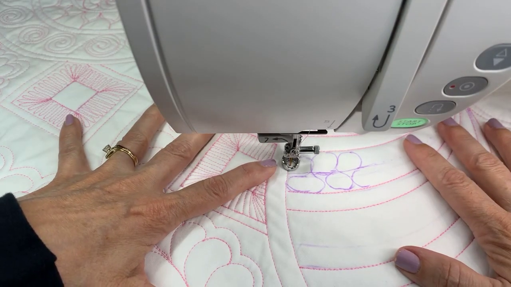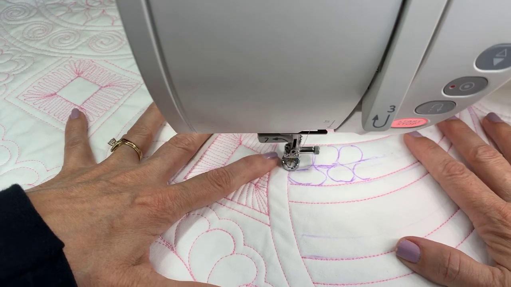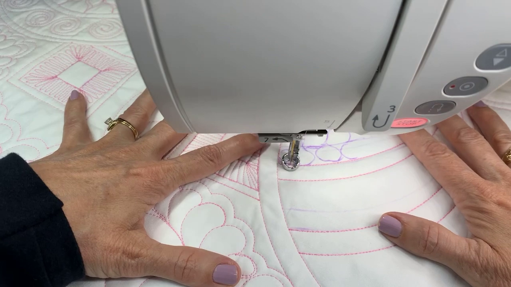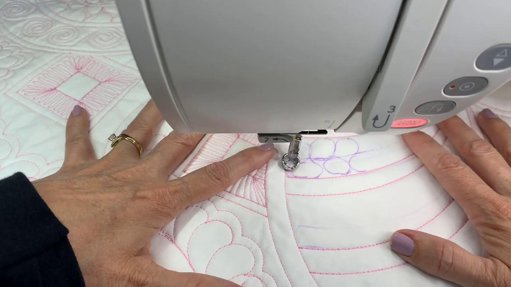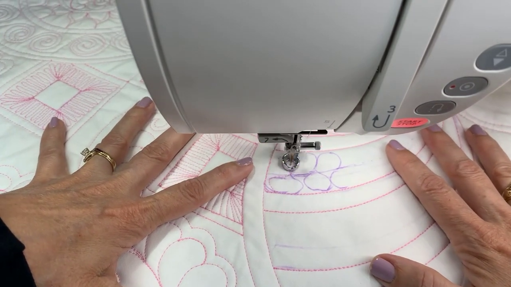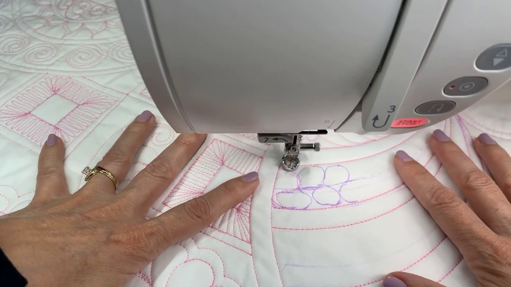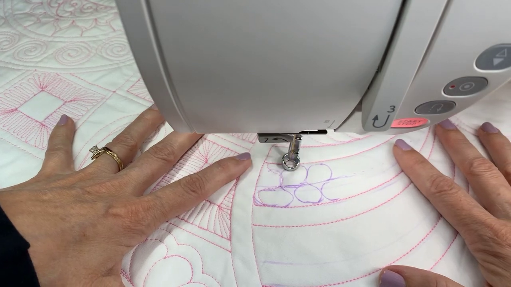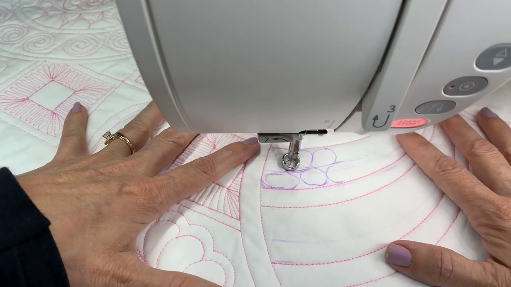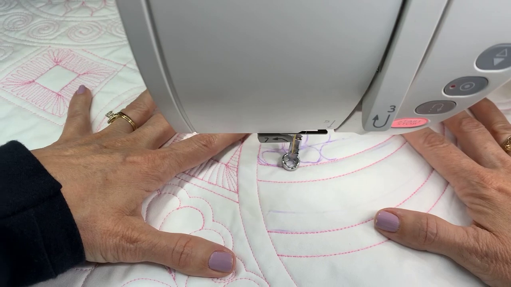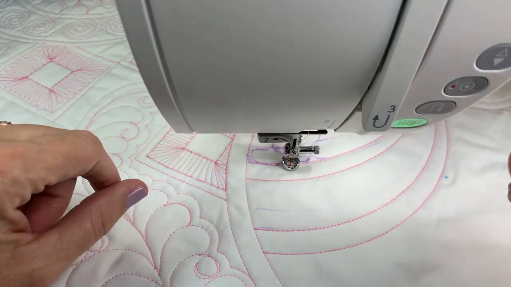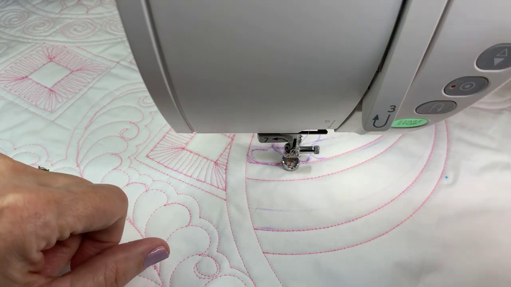So I think I want to start maybe down on the bottom. I think that's just going to be visually a little easier. So let's come out a little bit. You can tell I'm having a good day here. I did it backwards. Let's go ahead and cut this. It's just going crazy.